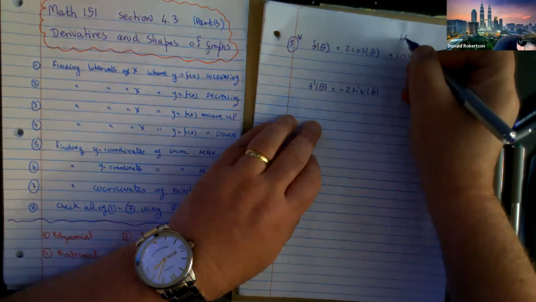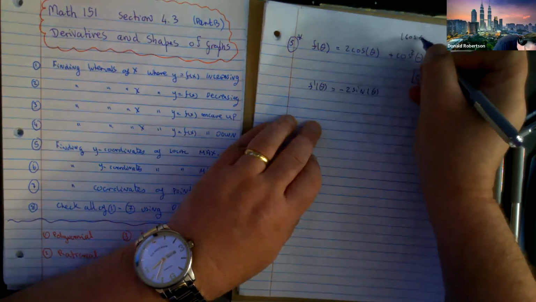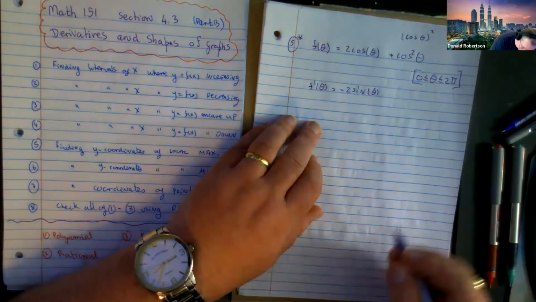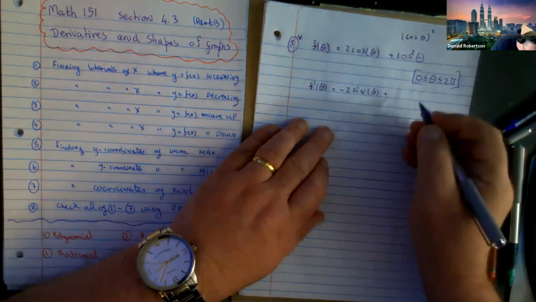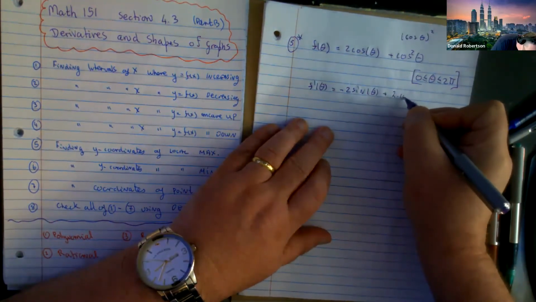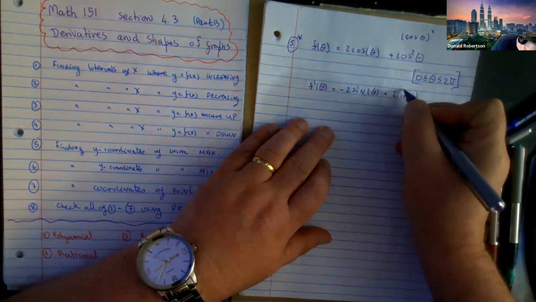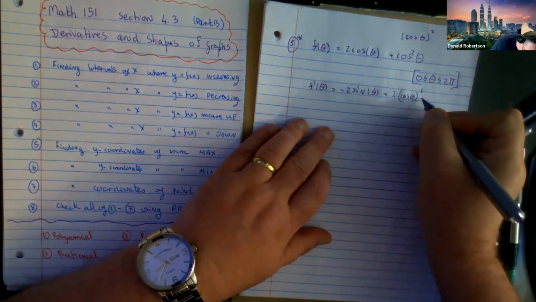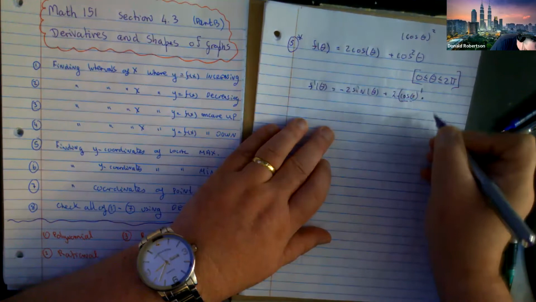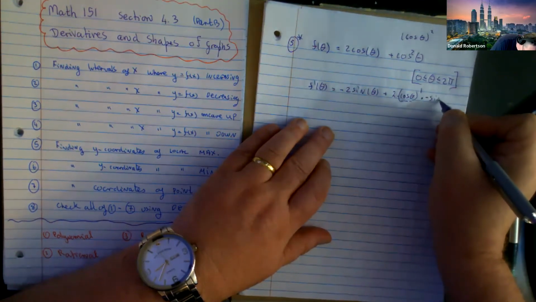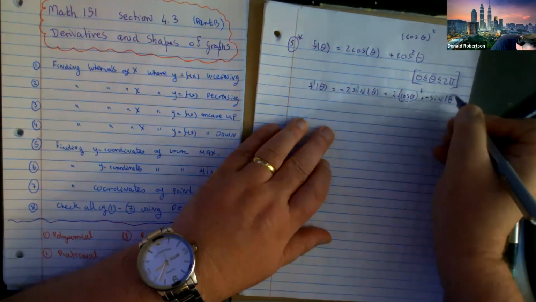If you think of cos squared as being cosine theta squared, it might make it a little bit more obvious that it's the general rule. So it's 2 times the cosine of theta to the power of 1, followed by the derivative of the inside function, which is that guy. So that is negative sine theta.